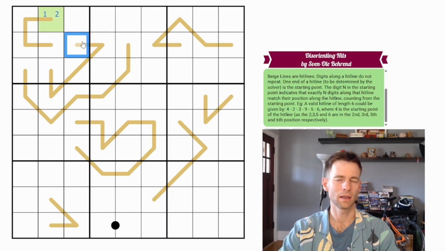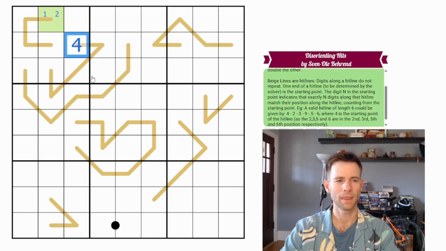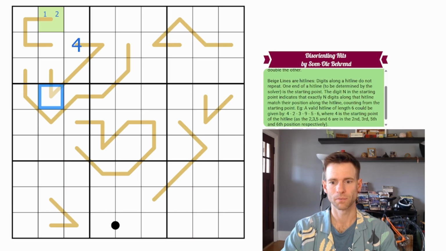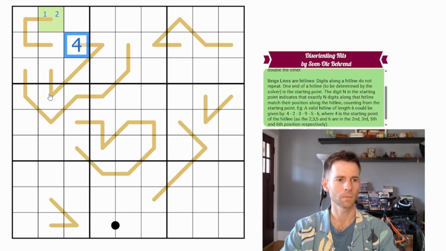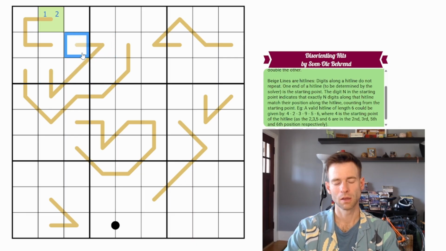And again, I don't think it can be 4. Digits on a hit line do not repeat. Okay, just making sure. Can the hit line start with a 4? No, because then that doesn't match, and you wouldn't be allowed to put a 4 here because of the no repeats rule. So you'd only be able to get a maximum of 3. So sorry, this wouldn't be a 4. This would be something else, like X. Anyways, this could not be a 4. So these 3 could match, but that wouldn't equal 4.